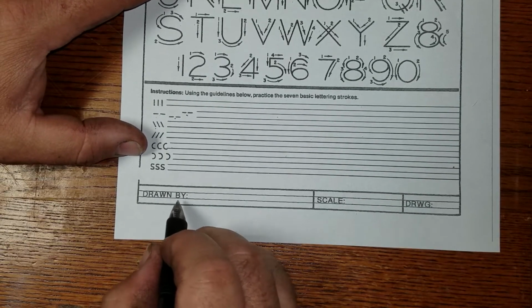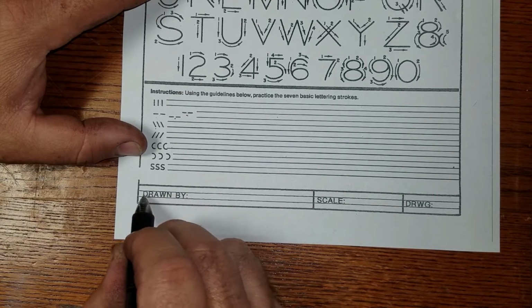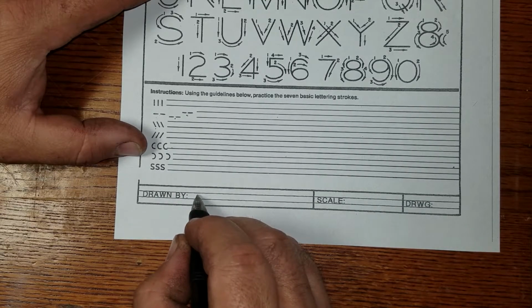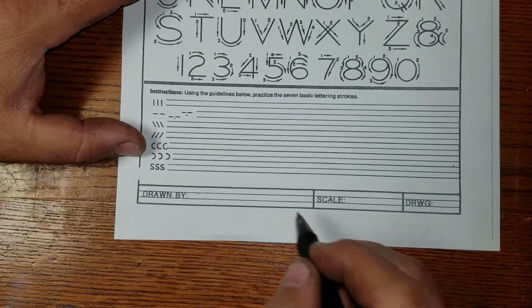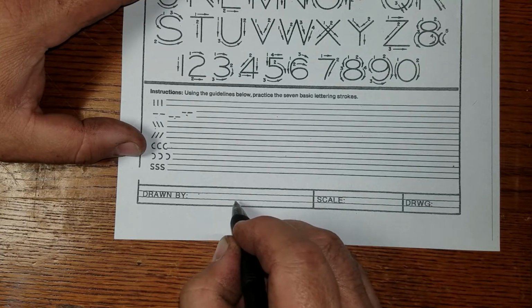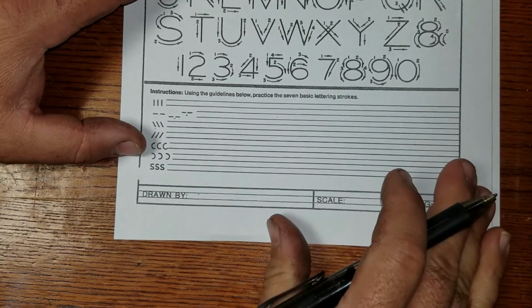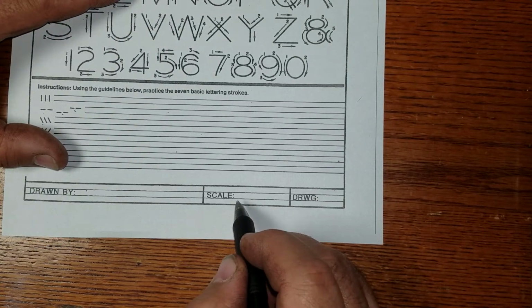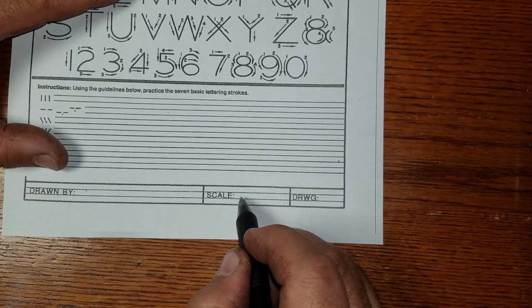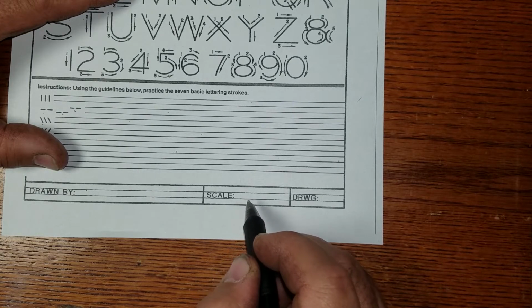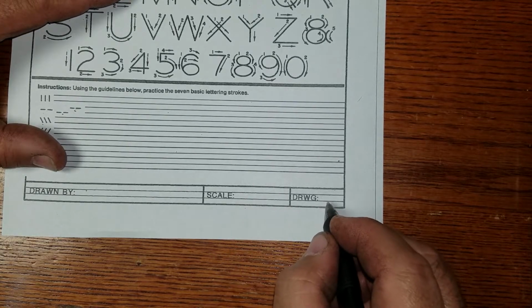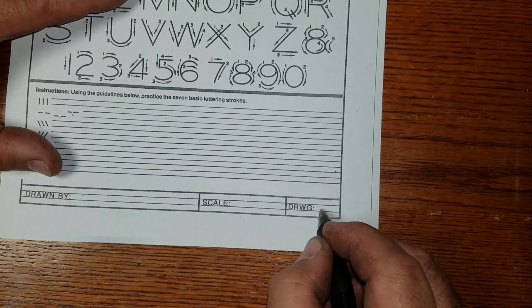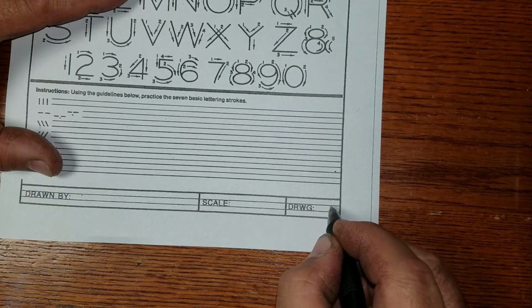Once you're all done, we are then going to put in our last name, comma, first initial. You are going to leave the scale blank for now. And we're going to leave the drawing blank for now. We'll fill this in later.